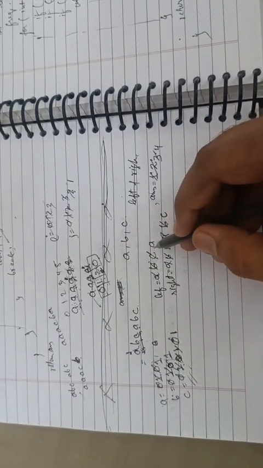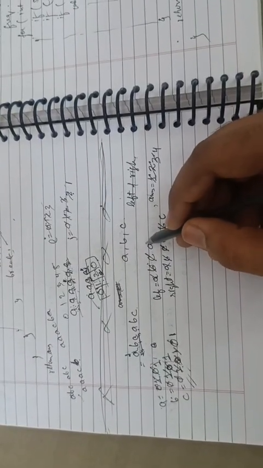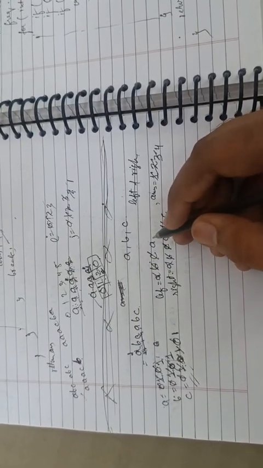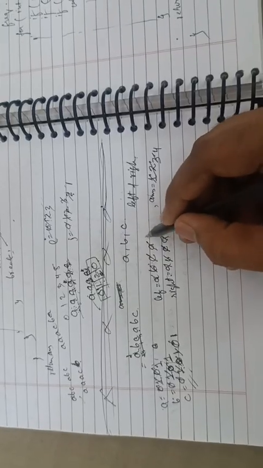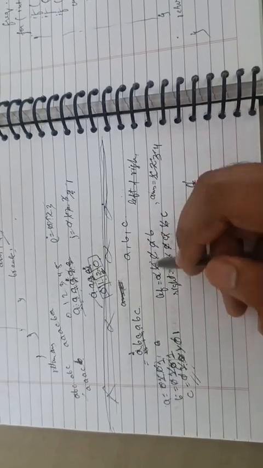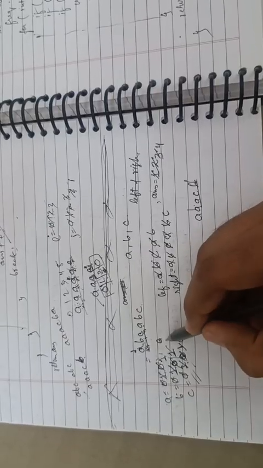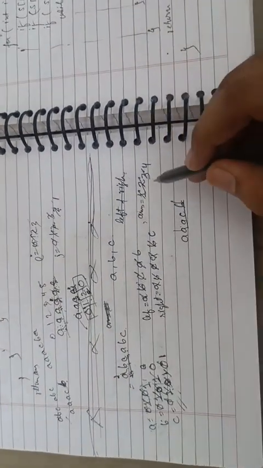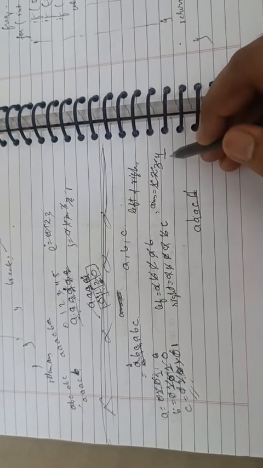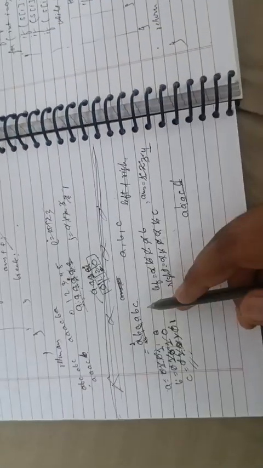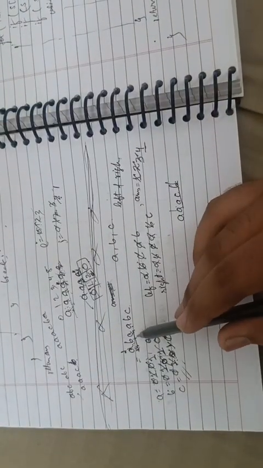Now again if we move the left pointer to the right-hand side, it will be B. Now the frequency of B will be 0. Now this is the answer. Answer is equal to 4. There are 4 possible substrings. Now there are 4 possible substrings in this, right?